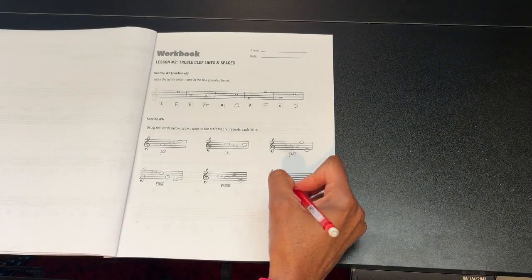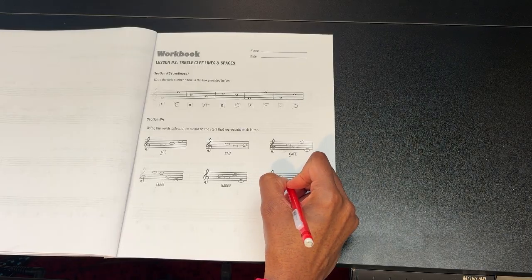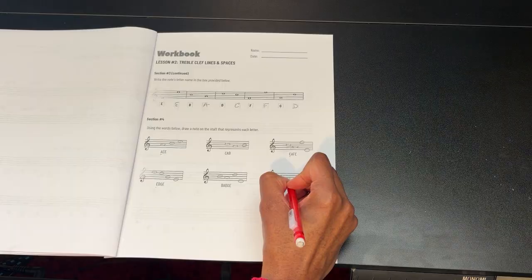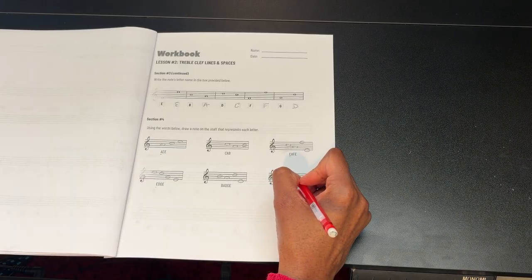Cabbage. So we have a C, which we know is on the third space. We have an A, so I'm going to put my A here on the second space. We have two B's, remember, that was on the third line.